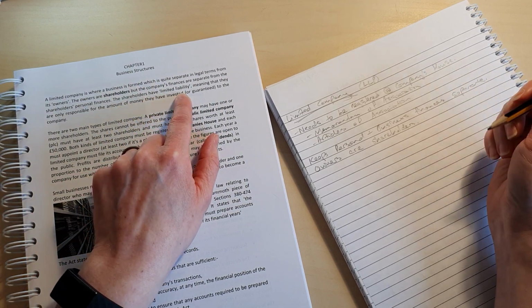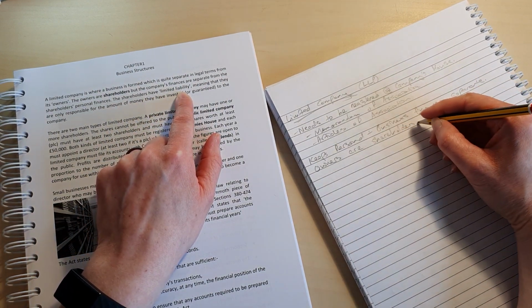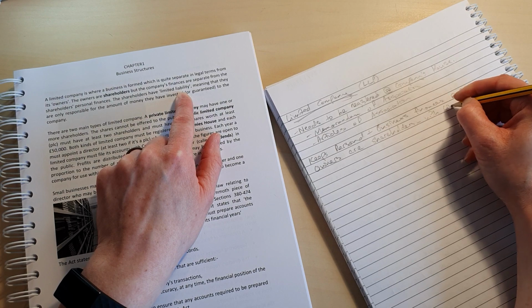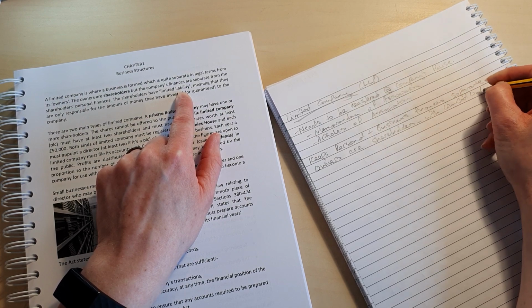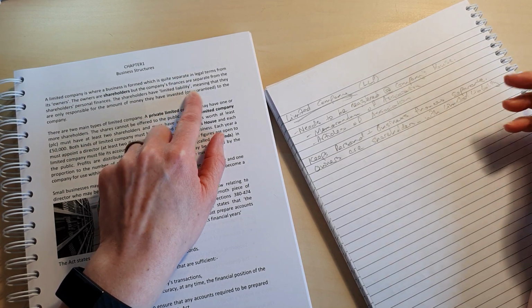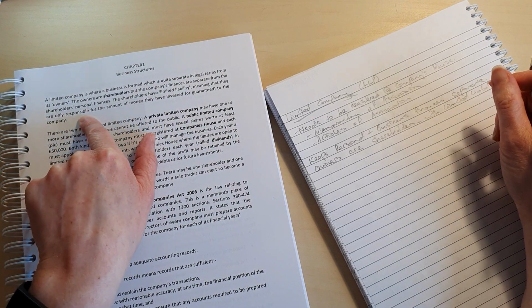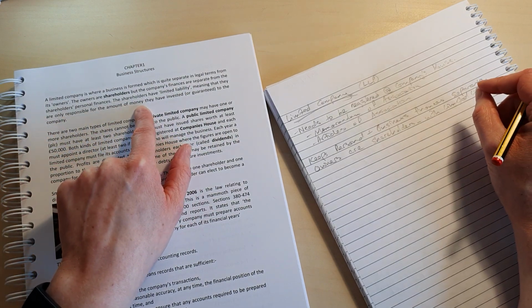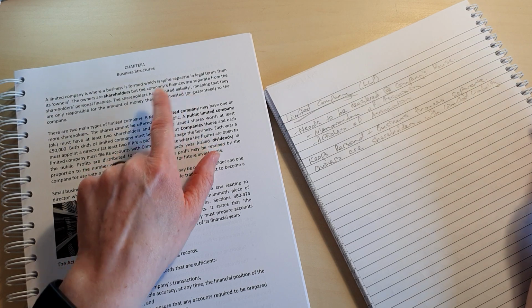The shareholders have limited liability, meaning that they are only responsible for the amount of money they have invested or guaranteed to the company.